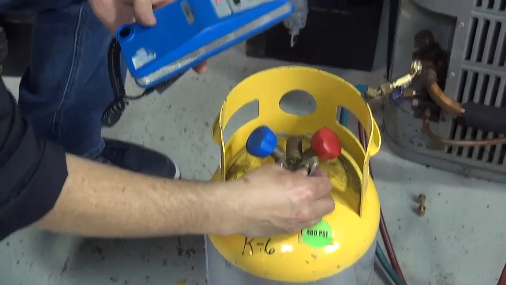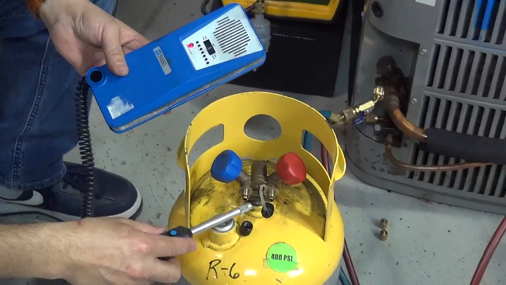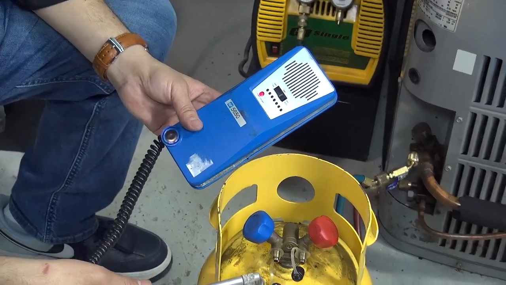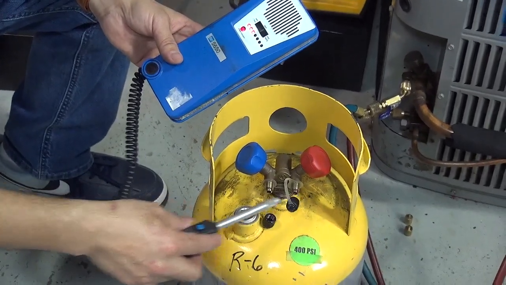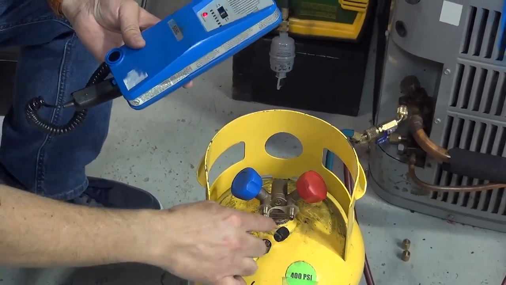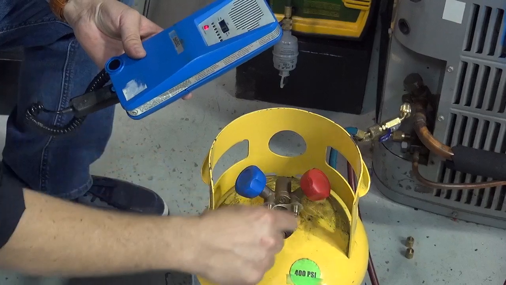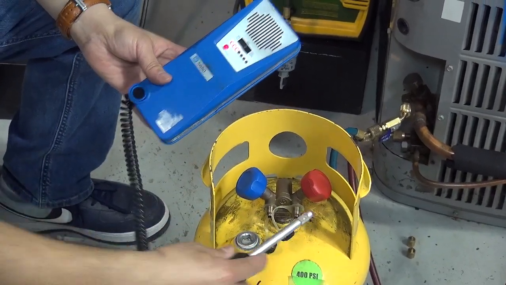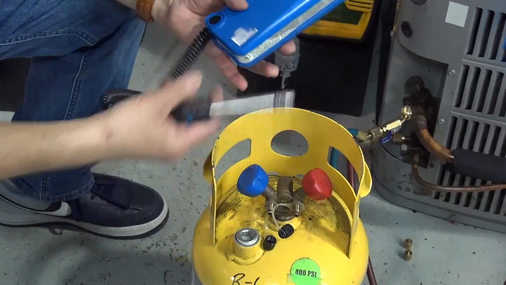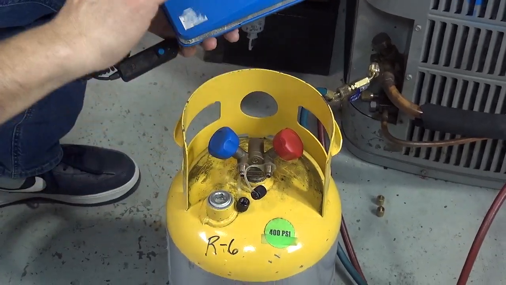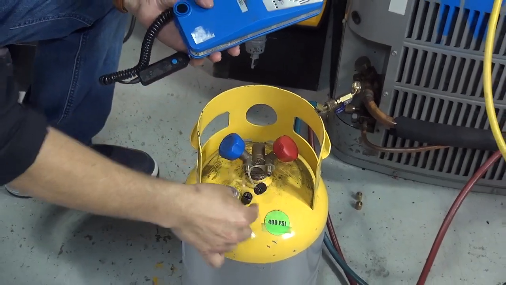Let me take the cap off of this one. Oh, and that's leaking. It might be there was a little Freon trapped in the cap, or the valve is not closing 100% and it's leaking. Still leaking. So that tells me the valve here is not 100% sealing, so it's going to leak the refrigerant.